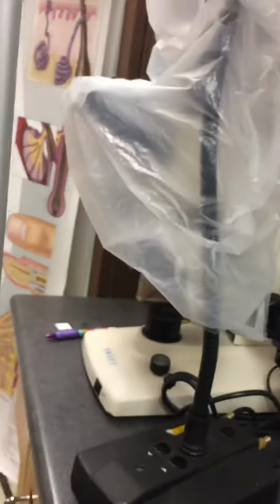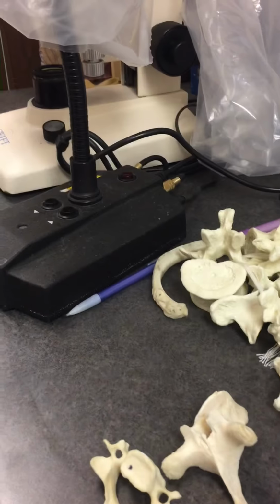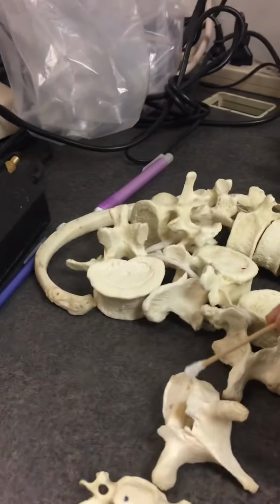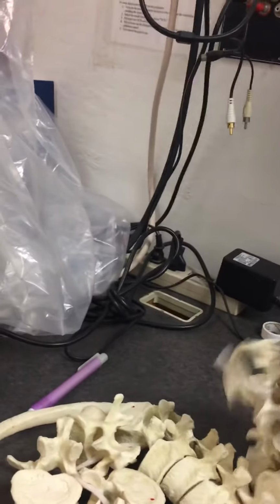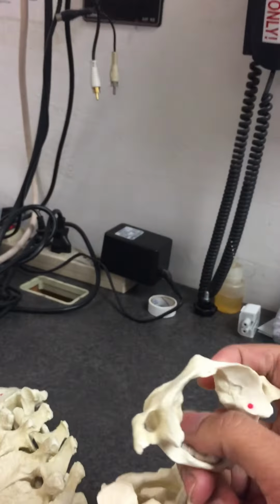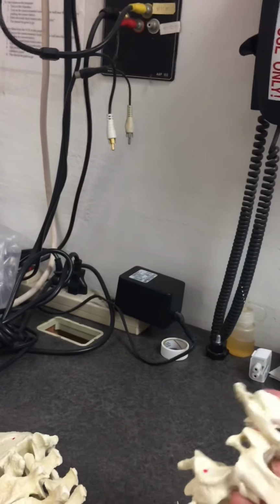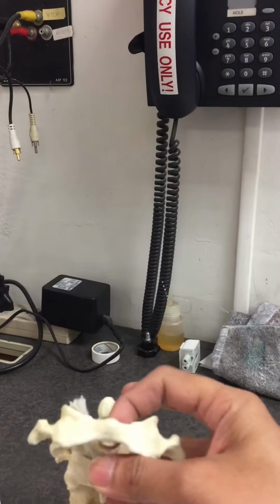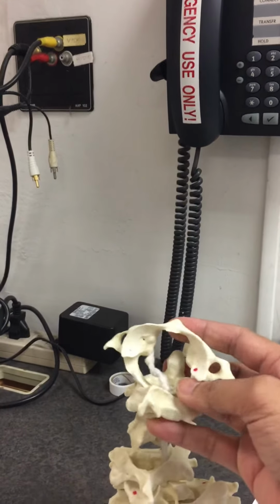If you look in here, we have the cervical, we have thoracic, and we have lumbar. All of them have a body, except for the C1 or the atlas. The atlas is missing a body. That's because the dens is going to articulate on that part. So that's why the atlas is missing a body.